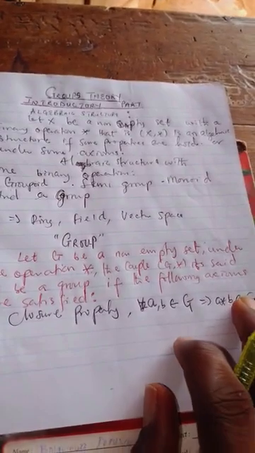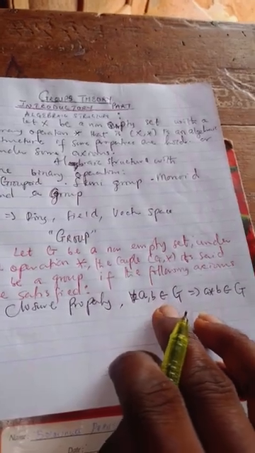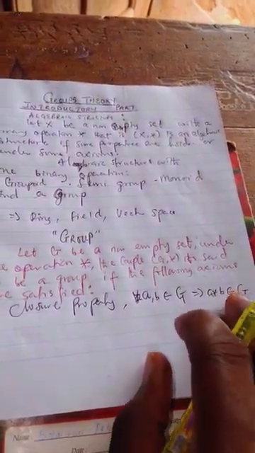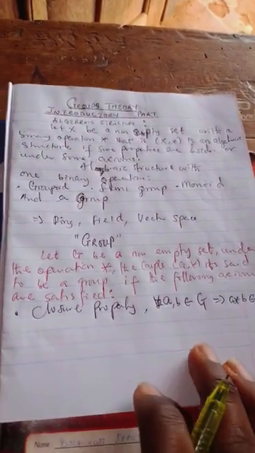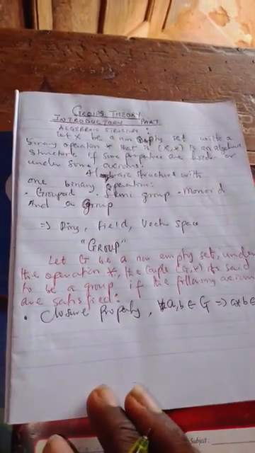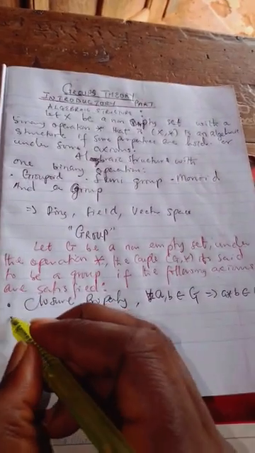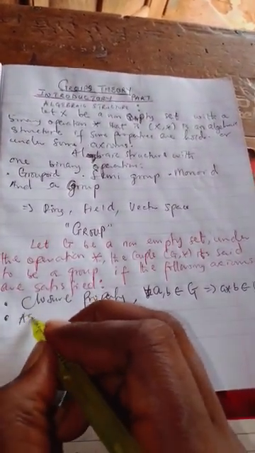So if after combining A and B the result is not a member of G, then we say the algebraic structure is not closed under the operation given to you. Are you following me? Then the next property is the associative property.